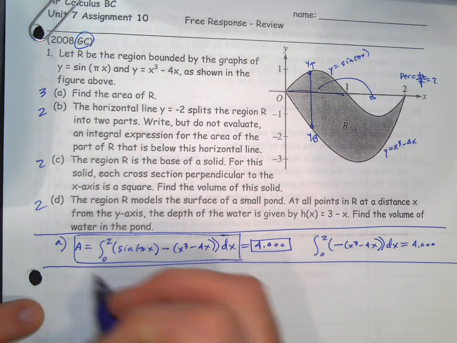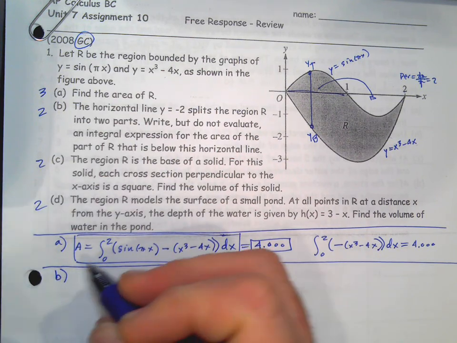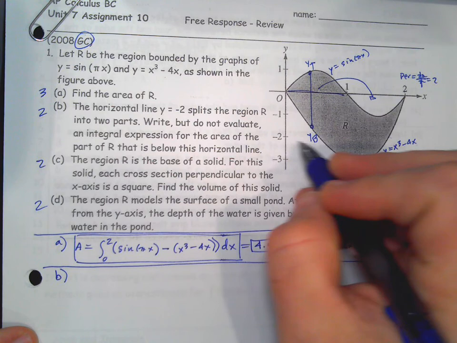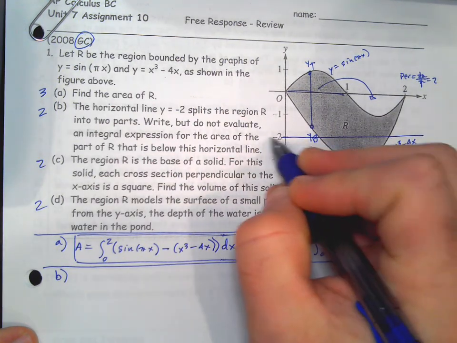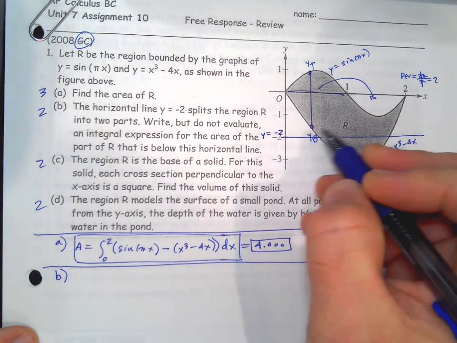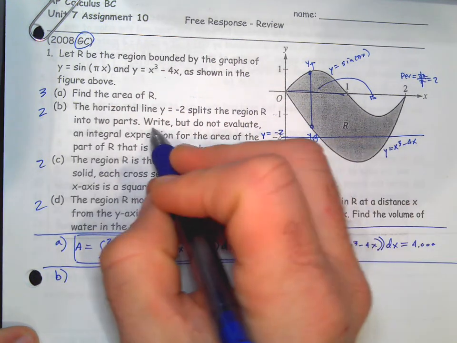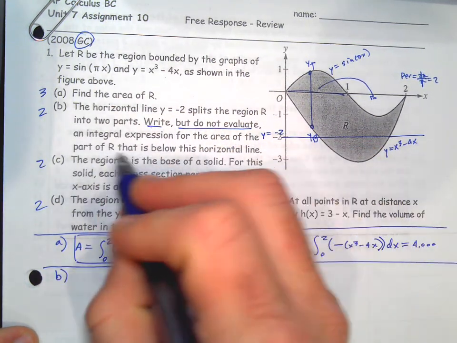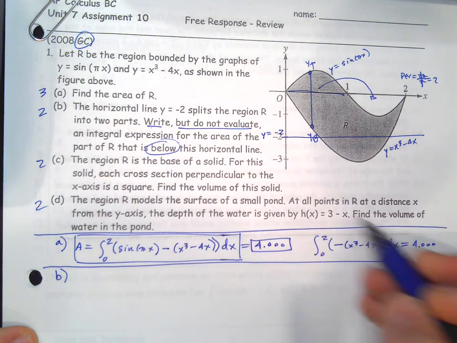Okay, part B says a horizontal line y equals negative 2, which would be right here. Y equals negative 2 splits the region into 2 parts. Write, but do not evaluate, an integral expression for the area of the part of R that is below this line.